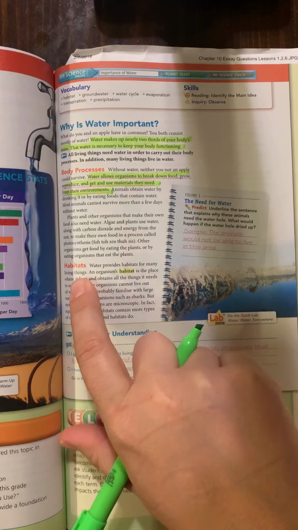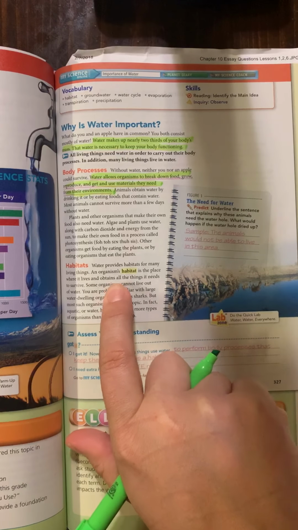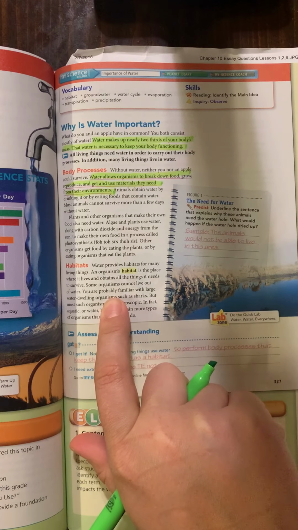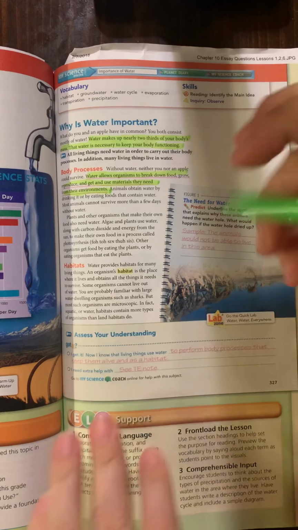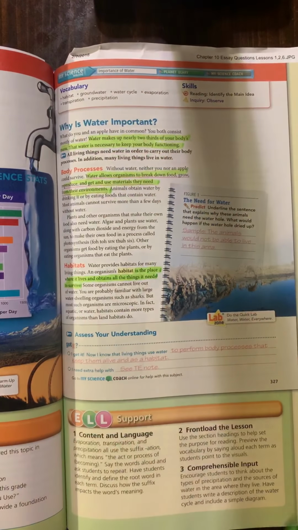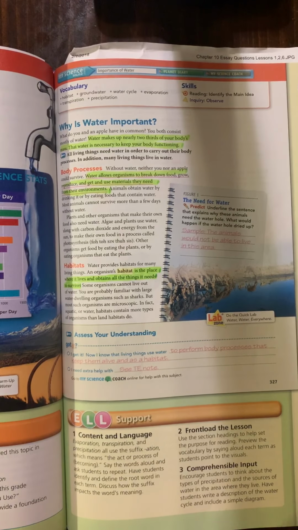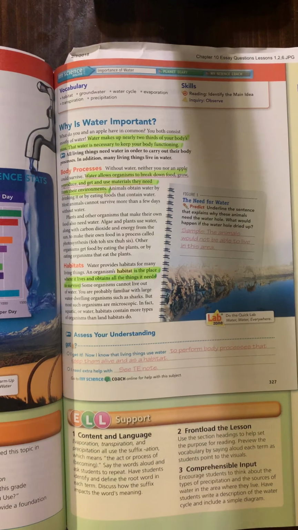Habitat is the place where an organism lives and obtains all the things it needs to survive. If an animal is taken out of its habitat, usually it doesn't do well. It has to learn to adapt to a new environment to get all the things that it needs.